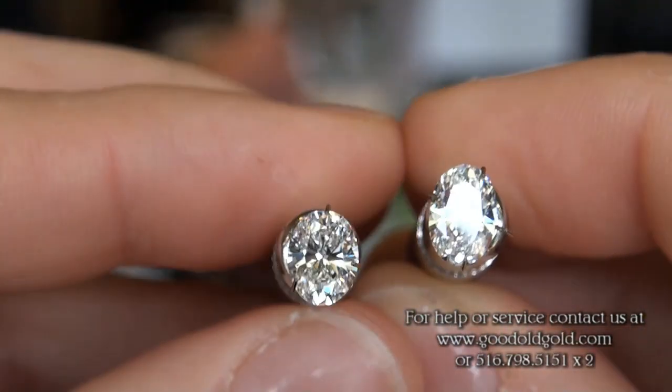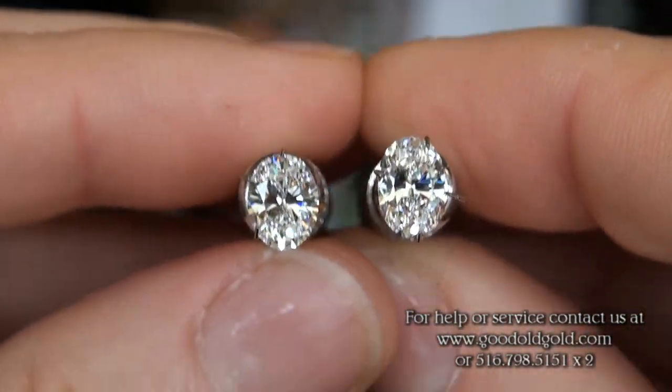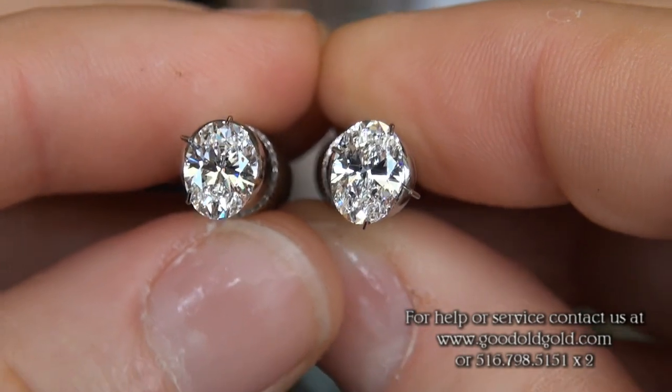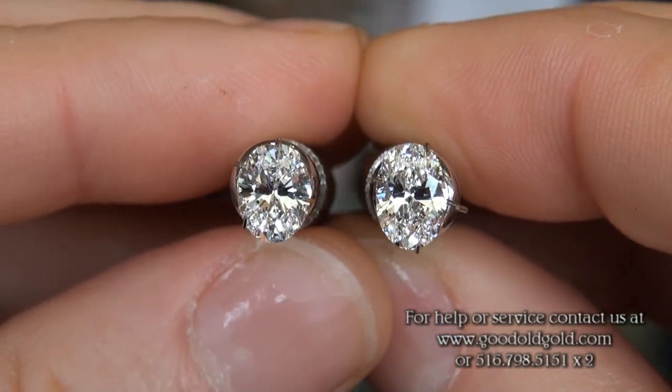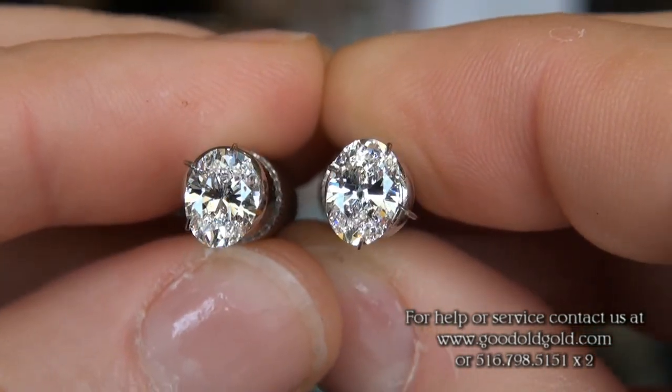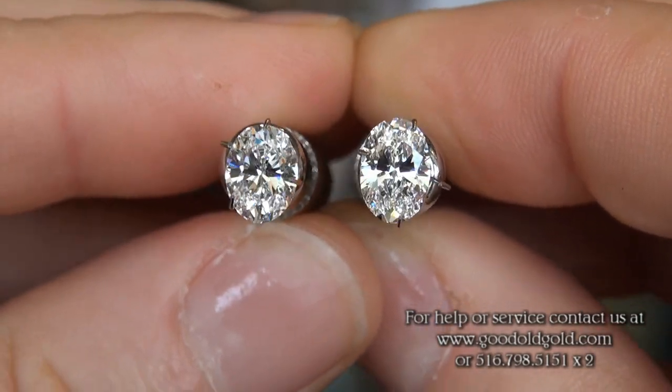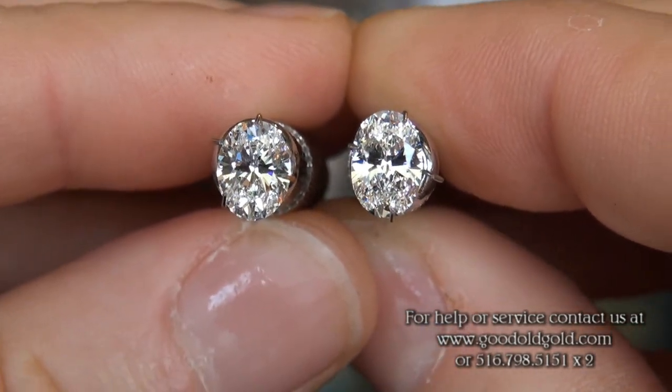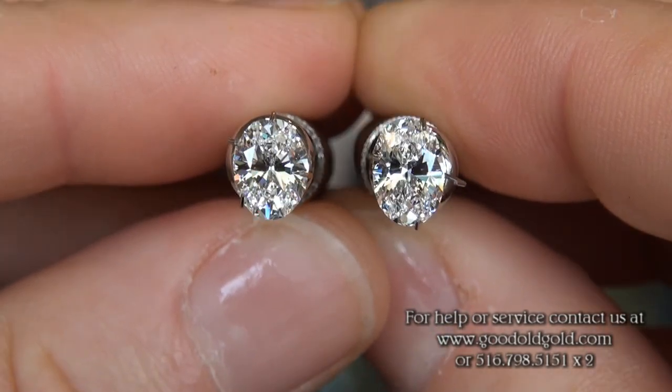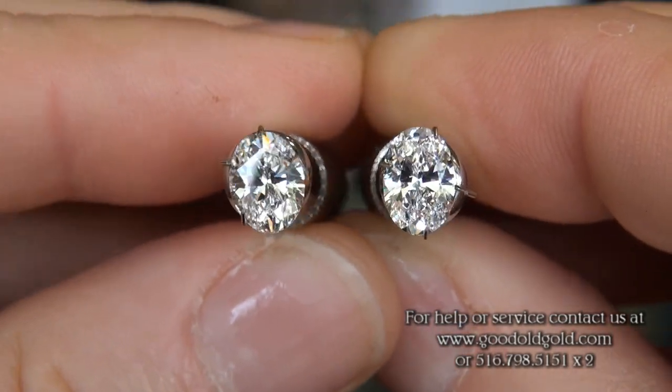And then here is the 1.10 G SI1 alongside of it, with the 1.44:1 ratio. Both gorgeous, both faint bow tie, no heavy dark band. Beautiful ovals.